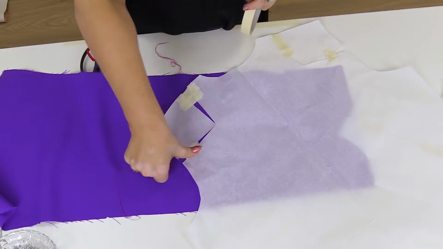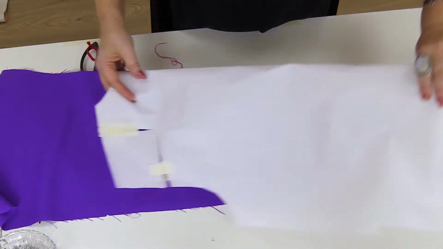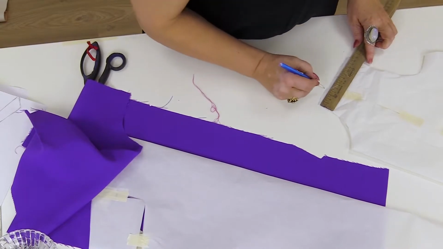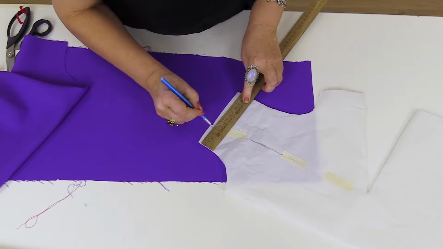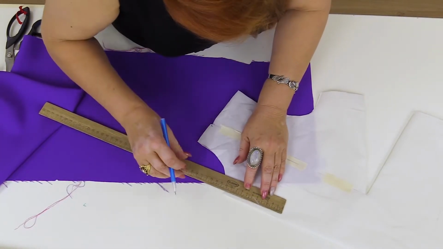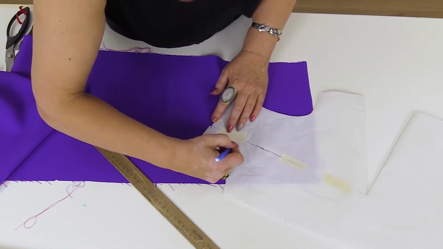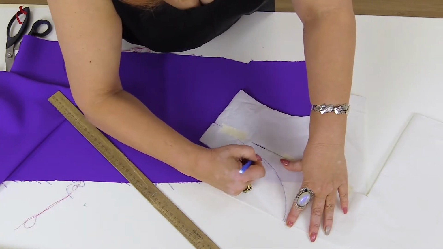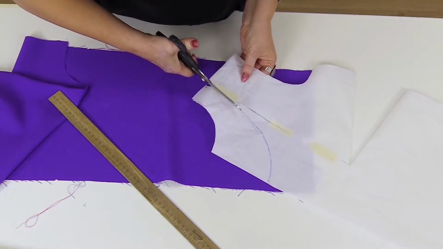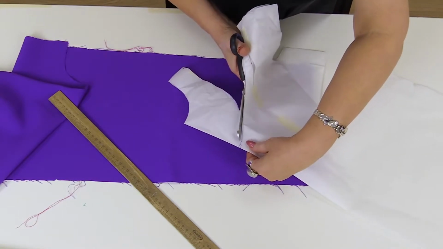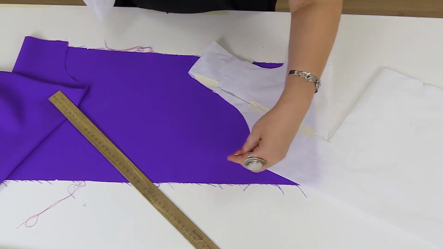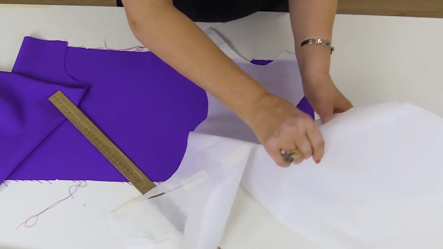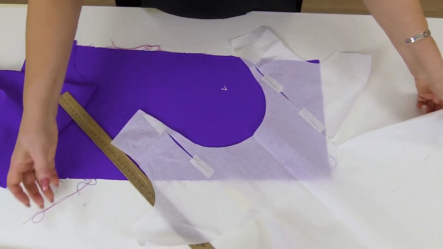First, we need to decide how much to open the neckline. I want to make the neckline about 4 centimeters wider, maybe 4.5 centimeters wider. And 12 centimeters deeper. I've cut it this way because I don't want to make a sharp angle here. This is my neckline. Very nice.